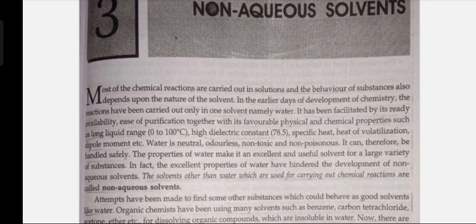and chemical properties such as long liquid range, that is 0 to 100 degrees Celsius, high dielectric constant, that is 78.5, and specific heat of vaporization, dipole moment, etc. Water is a neutral, odorless, non-toxic and non-poisonous liquid. It can therefore be handled safely.